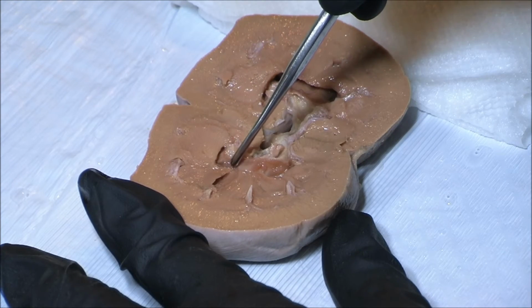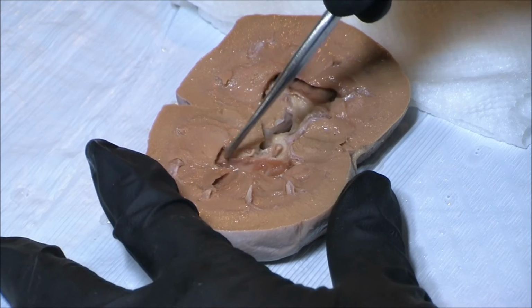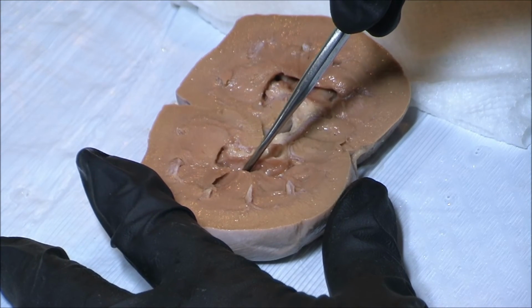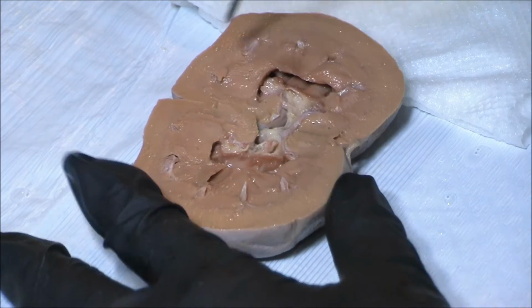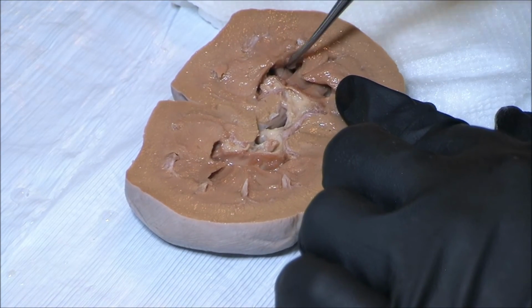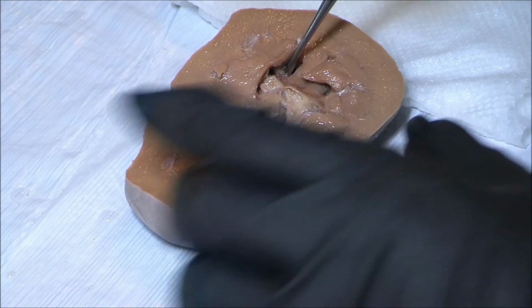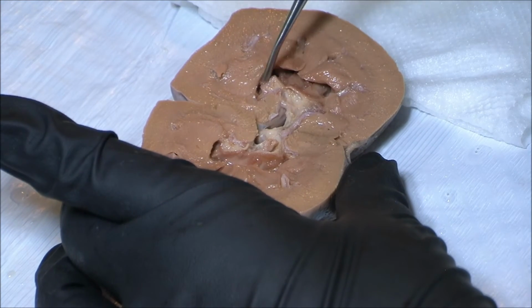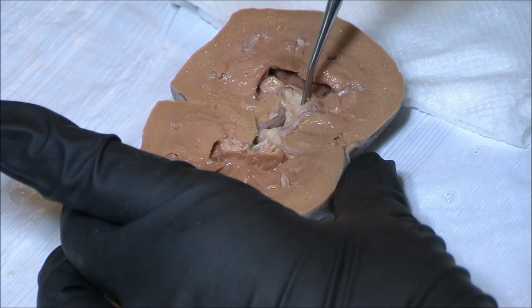Moving on, we have the major calyces, and coming from these major calyces are minor calyces. We can see them, which move into the major calyces and into the pelvis area here.